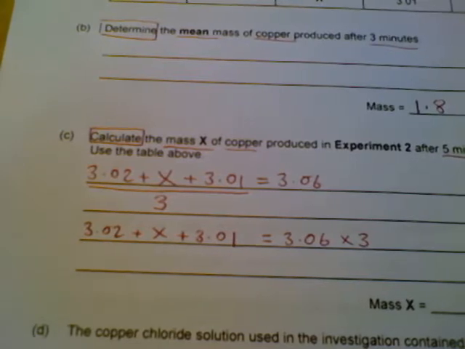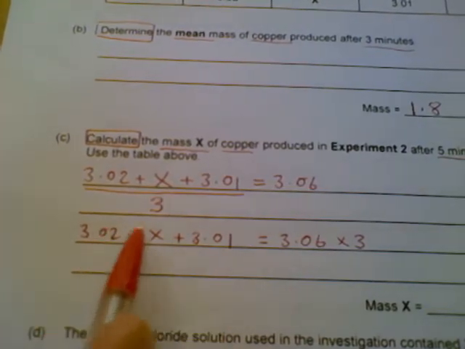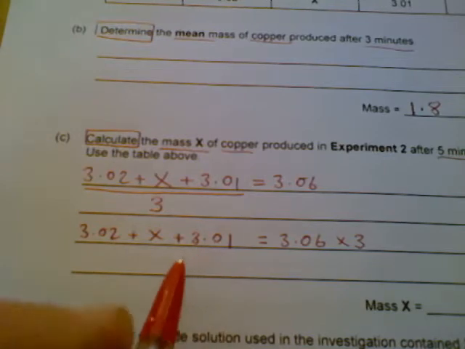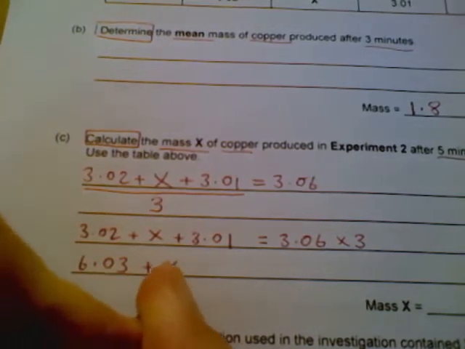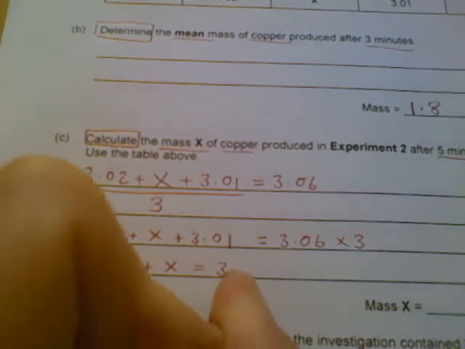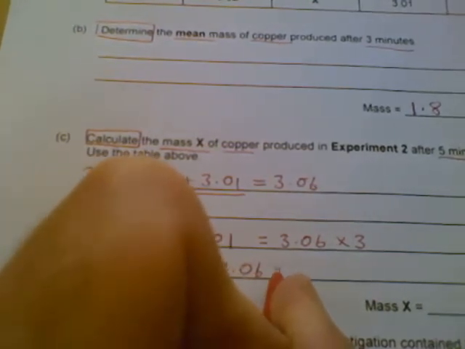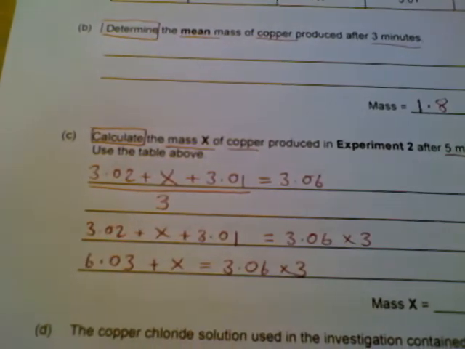Rearrange it further. We can add these two numbers together, which gives us 6.03 plus X is 3.06 times 3. And if we're adding 6.03 on this side, we can subtract 6.03 from both sides.